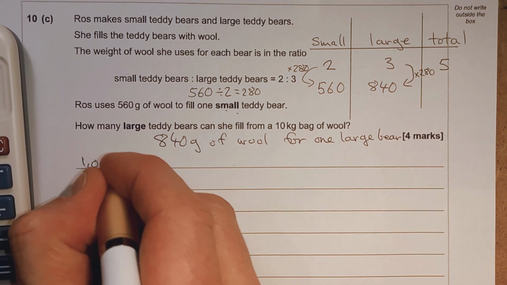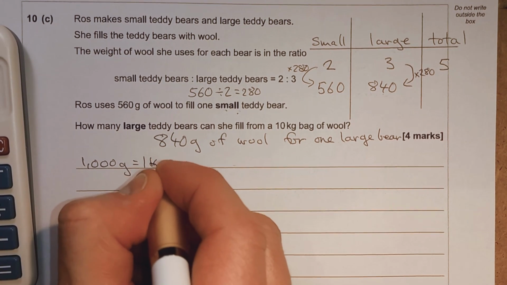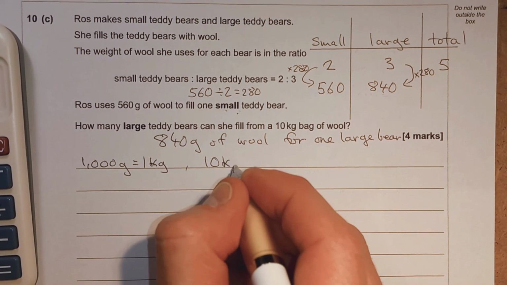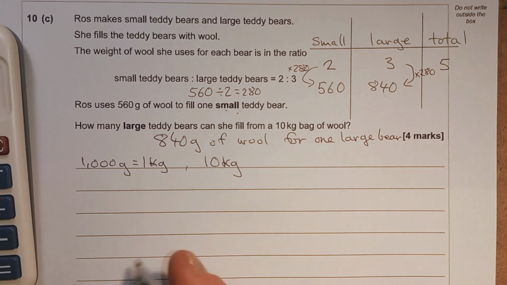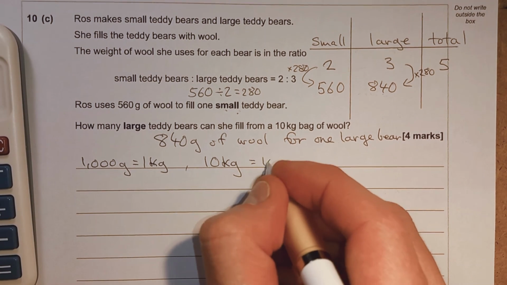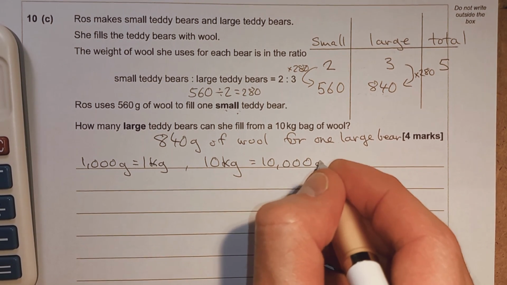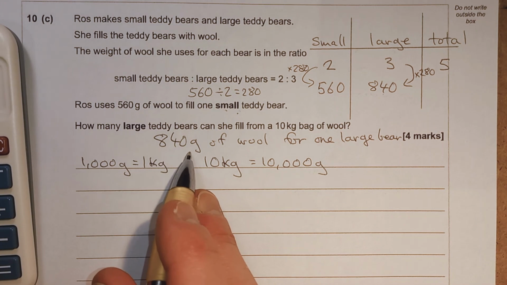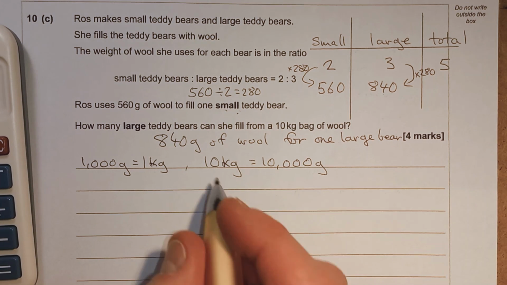Okay. Well, we've got a 10 kilogram bag of wool. Well, there's 1,000 grams in 1 kilogram. So 10 kilograms is going to be 10 lots of that, which is going to be 10,000 grams. So we want to know how many 840 grams of wool we can get from 10,000 grams.